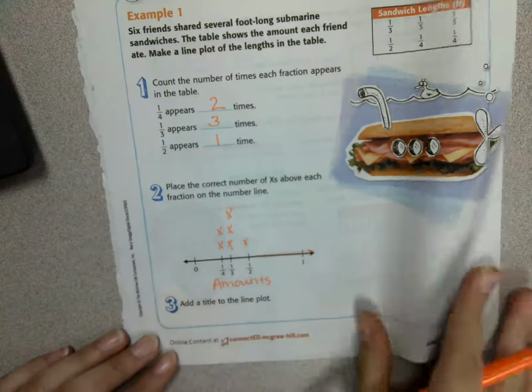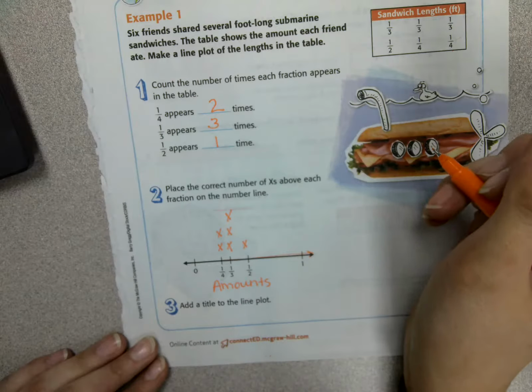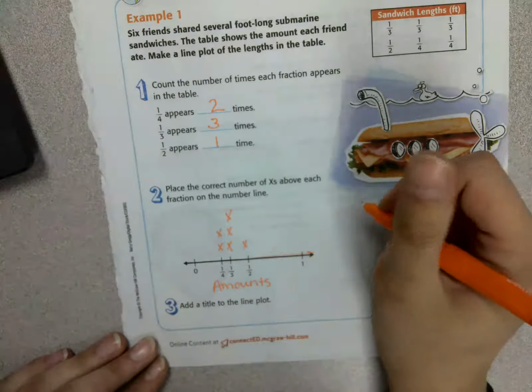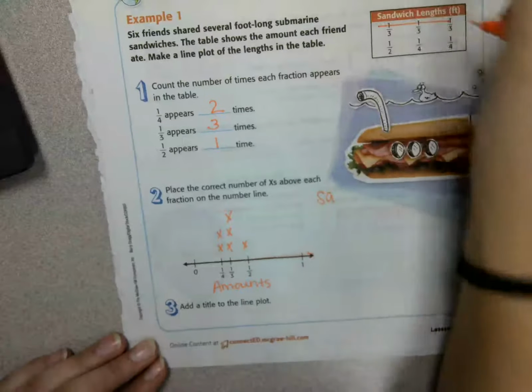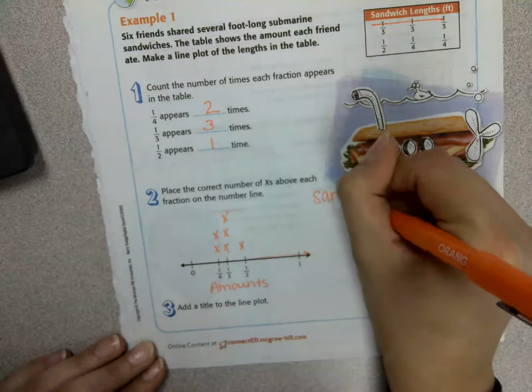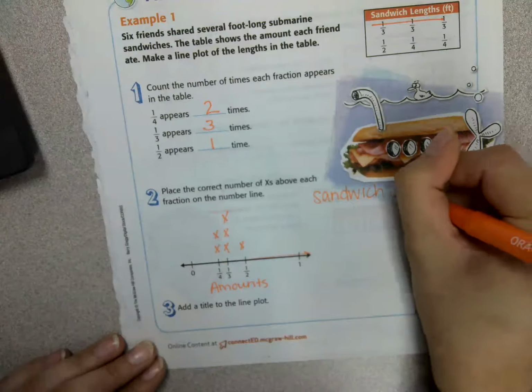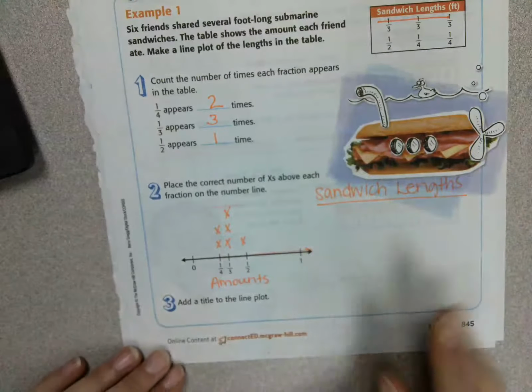It says add a title to the line plot. So if you want to add a title, I would say sandwich lengths, usually what this is. So this would be the title. It would be put in front, but we don't have room. So we're just going to put it over here. Okay.